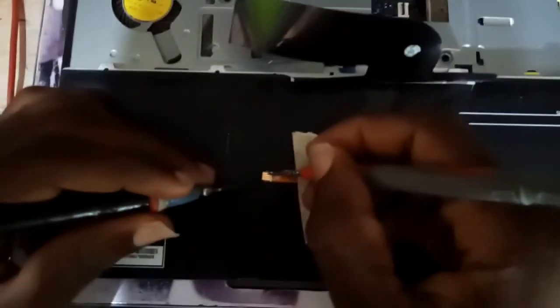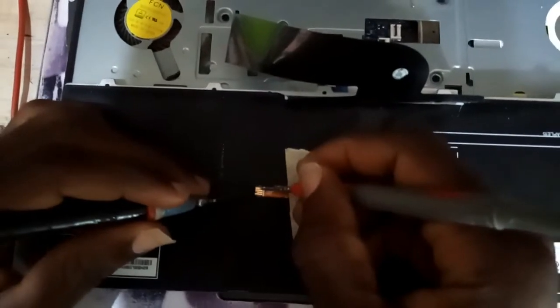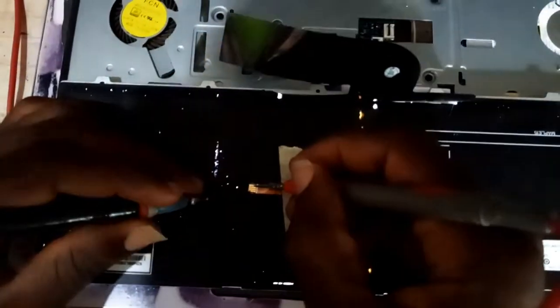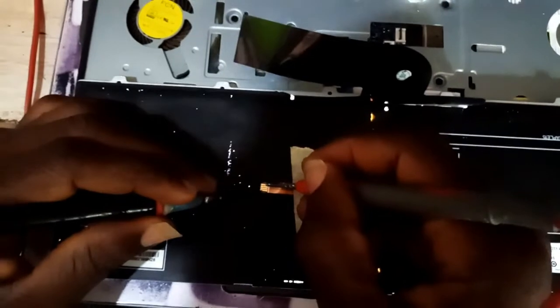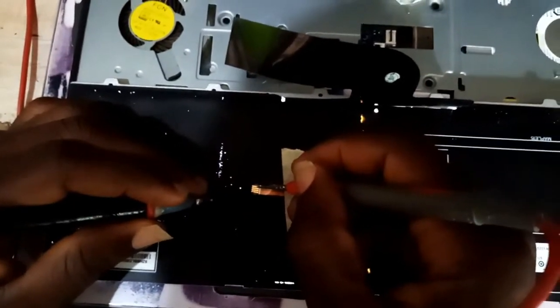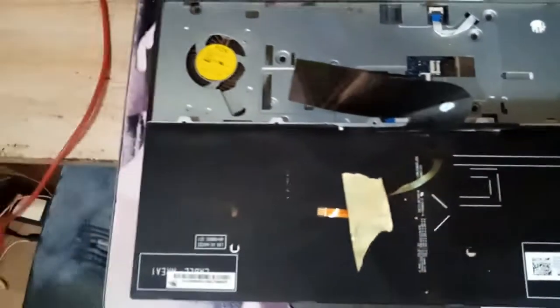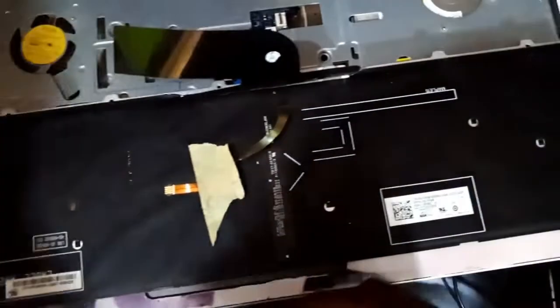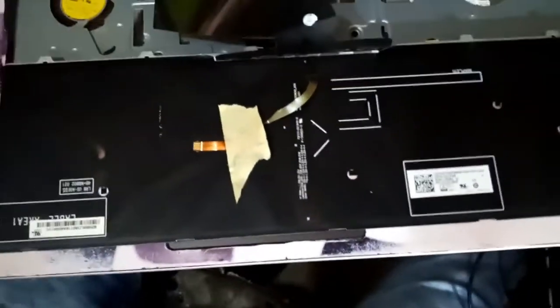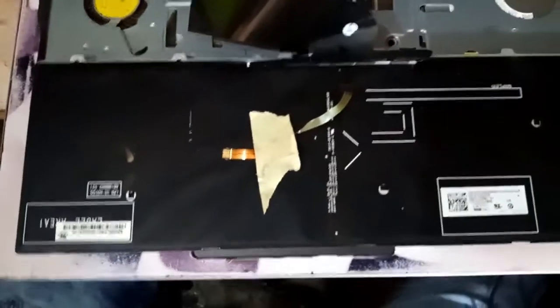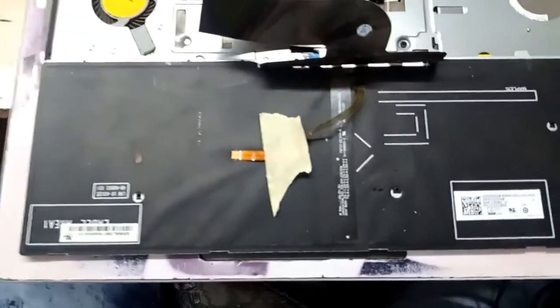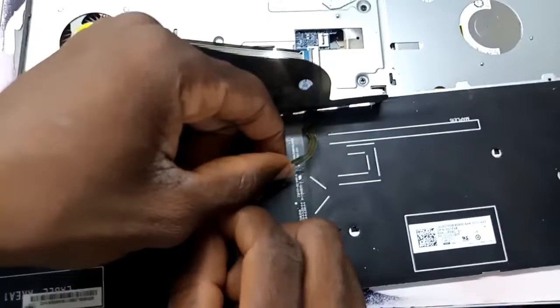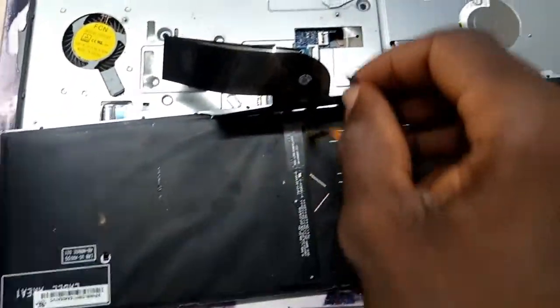Okay, this is my 5 volt rail and this is going to be my ground. Do you see? Now there is lights here. Now there is lights. Okay, so now we've confirmed that the keyboard is working and the backlight is working here, and what we are going to do is return this back to the motherboard.